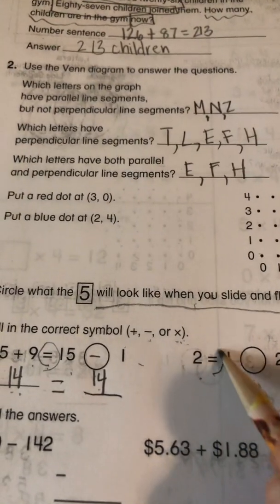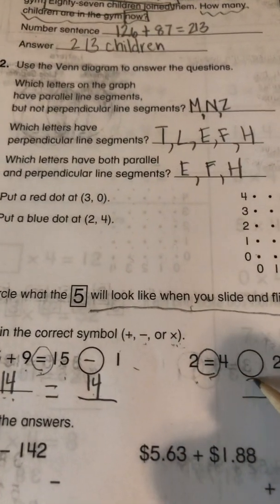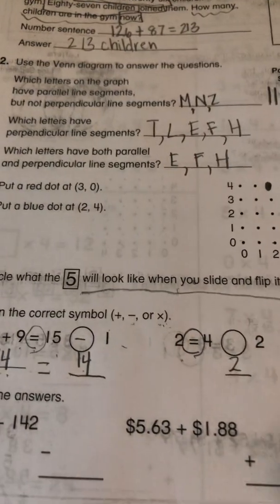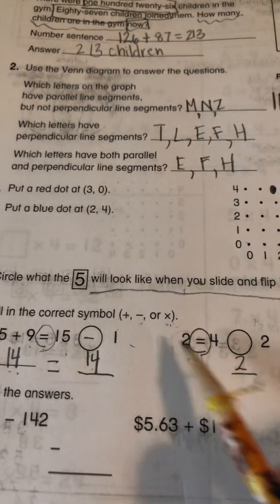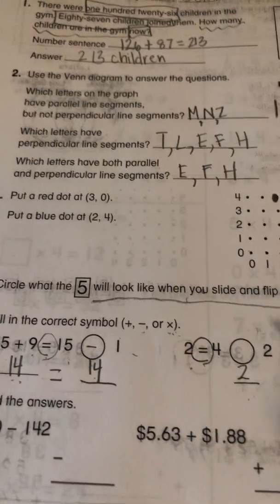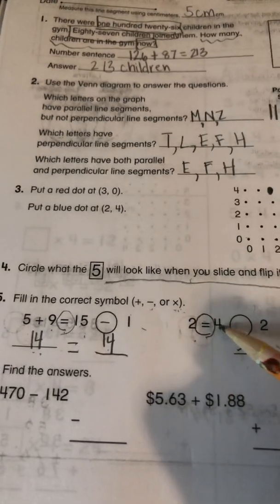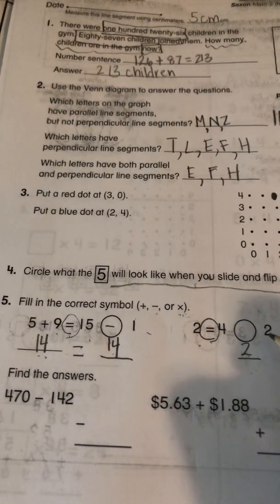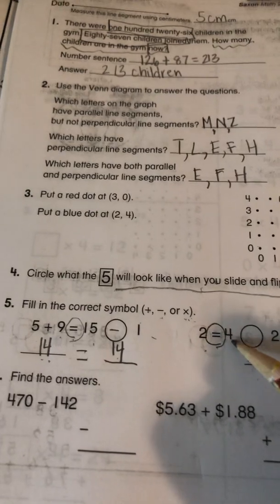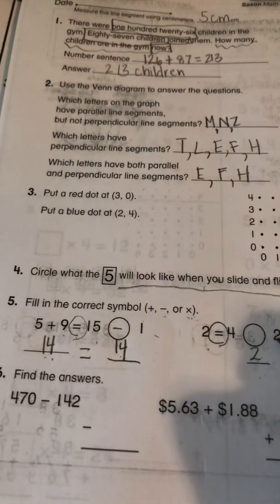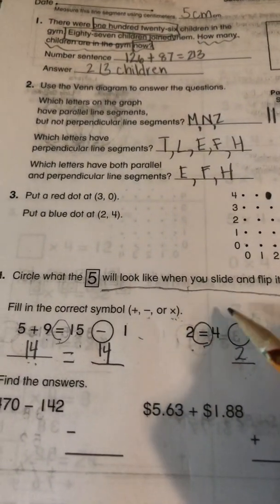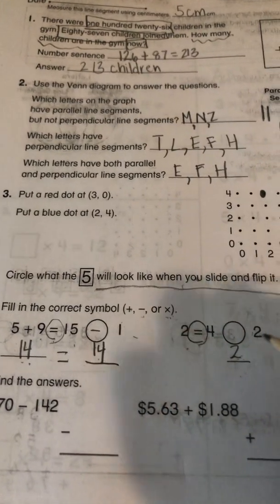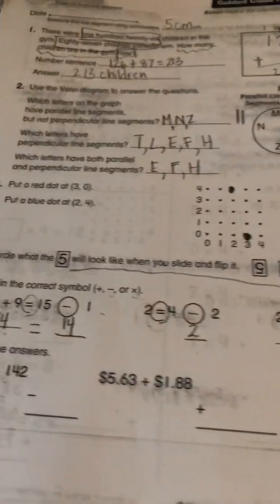2 is equal to 2. We want 2 on this side, balanced equation. We want the same answer on both sides of that equal sign. So again, are we going to add 2 to get the answer 2? Or are we going to subtract 4 minus 2 to get 2? Or are we going to multiply 4 times 2 to get 2? Whew, I hope you said subtract again.